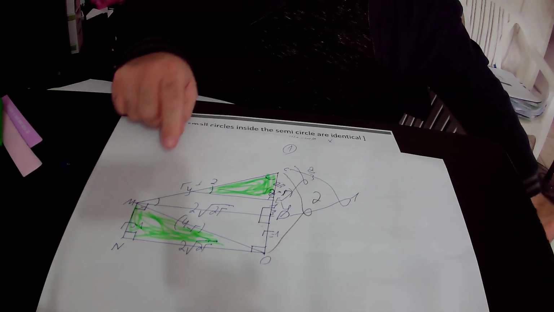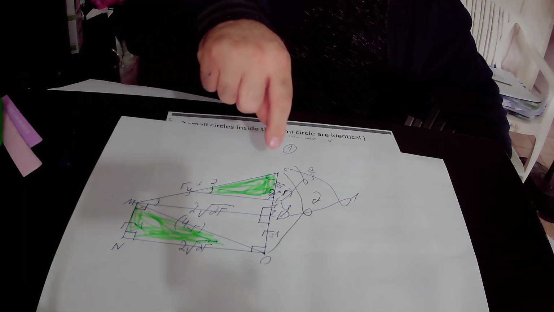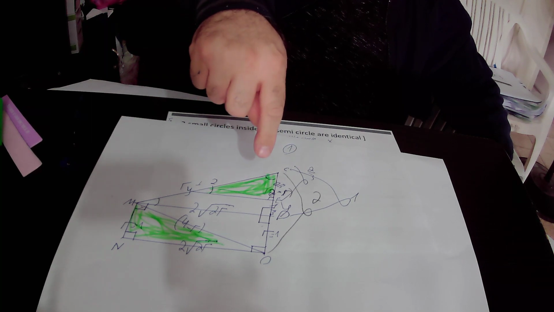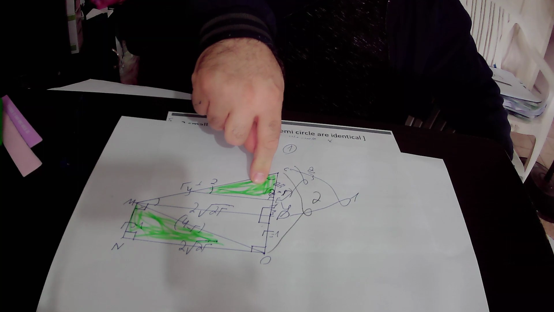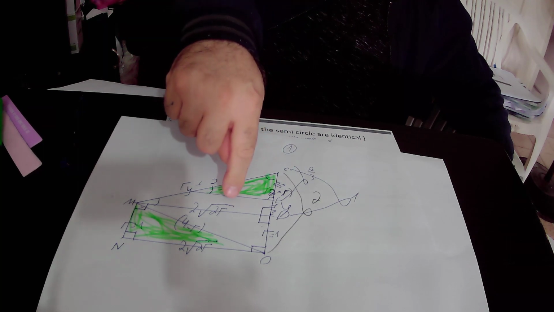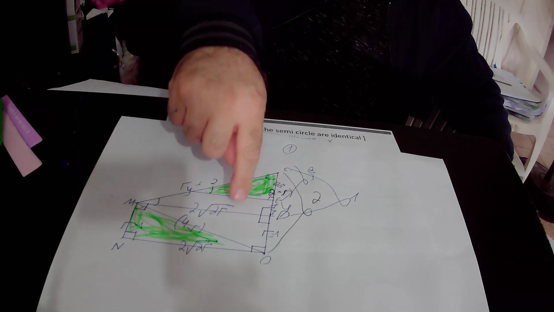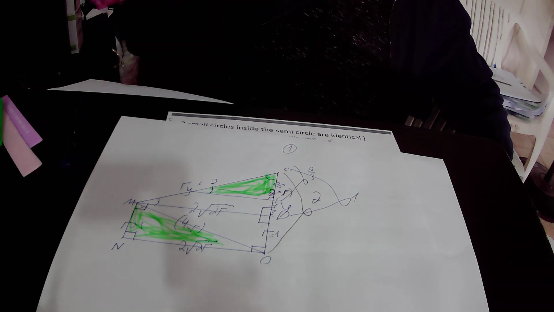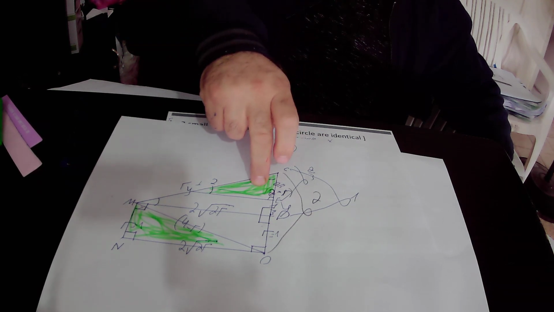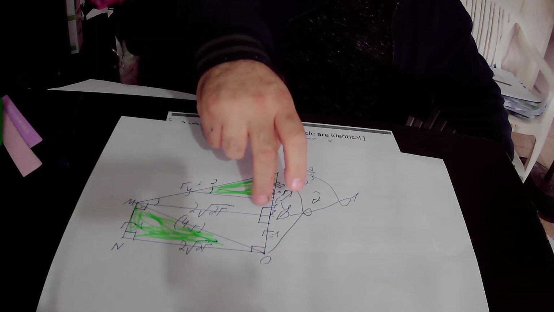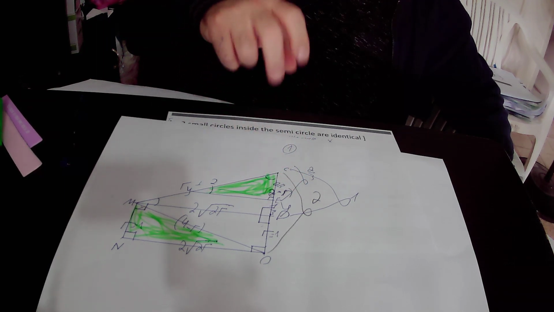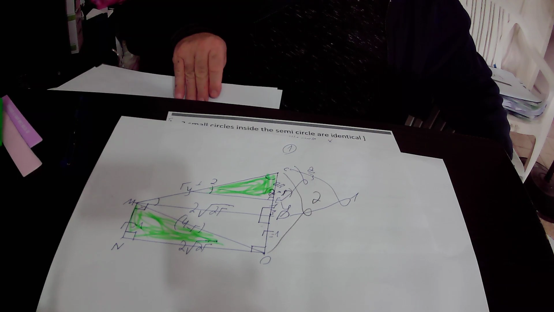We actually proved that all three angles of the right triangle, triangle CEY, are congruent to all three angles of the right triangle, triangle CDM. Therefore, triangle CEY, the green triangle, is similar to triangle CDM according to the angle similarity rule.